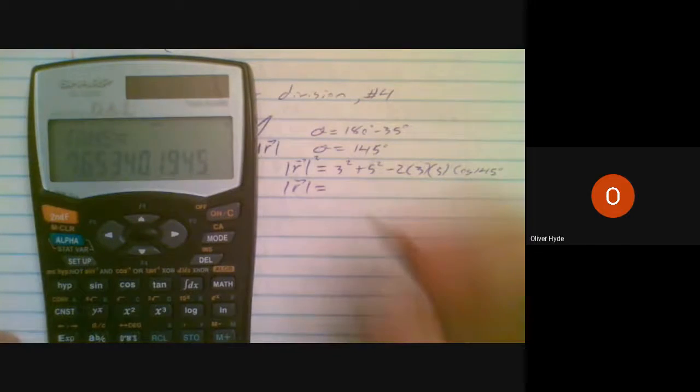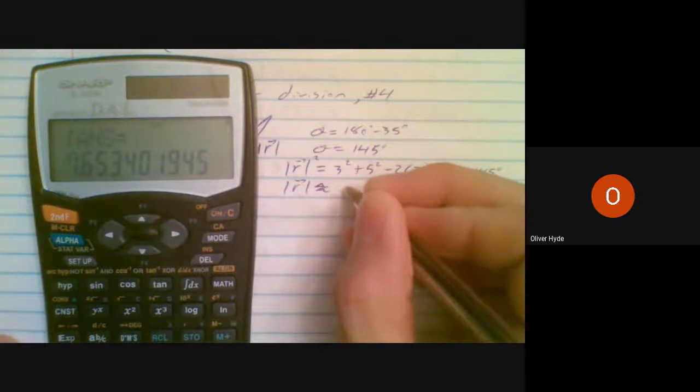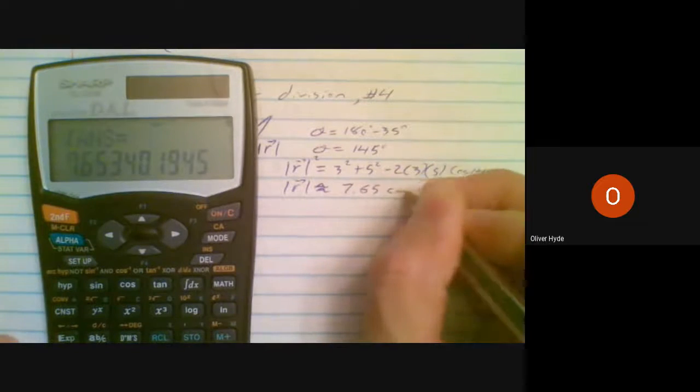It's calculator time. 3 squared plus 5 squared minus 2 times 3 times 5 times the cosine of 145 degrees. I'm in degree mode, of course. Square root of that, we'll say it's about 7.65 centimeters.